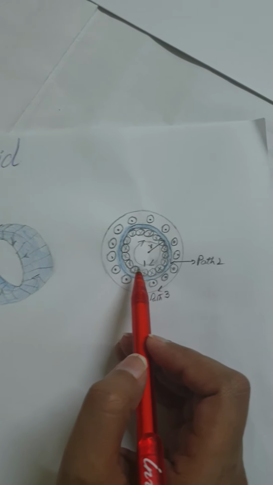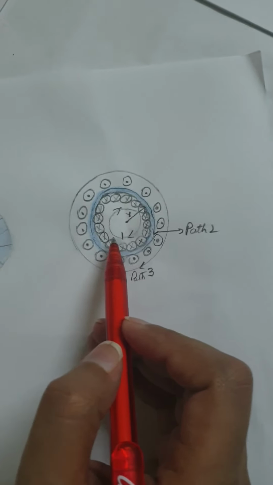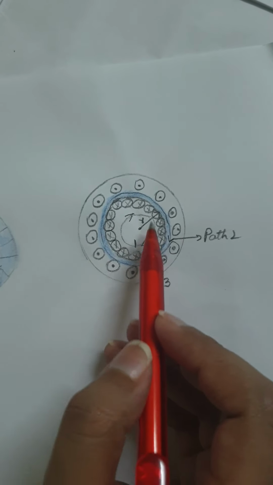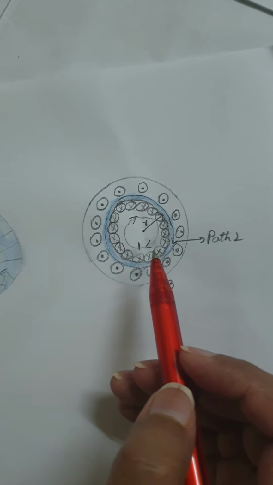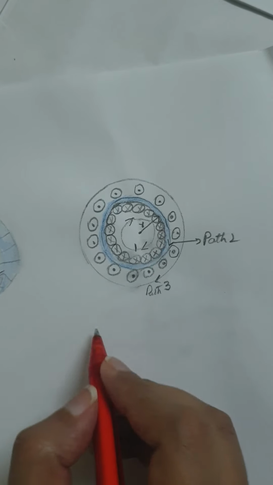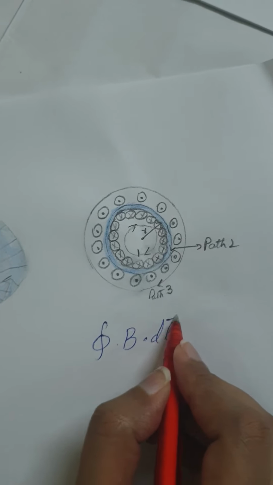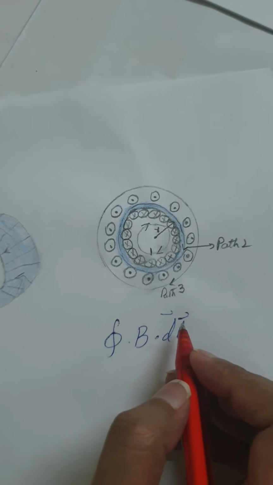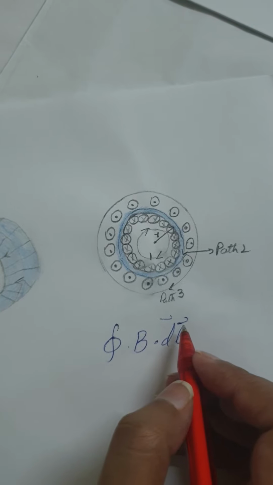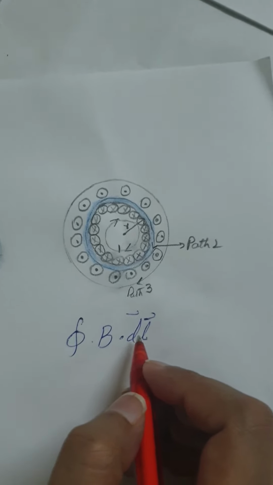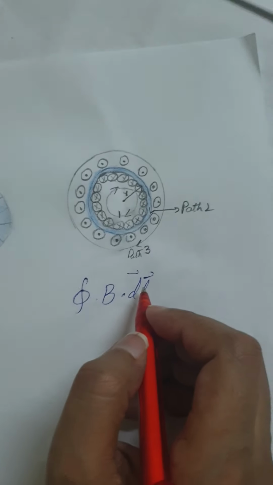If the toroidal solenoid produces any field at all in this region, it must be tangent to the path at all points, and the integral of B dot dl will be equal to the product of B and the circumference L, which is 2 pi r of the path.